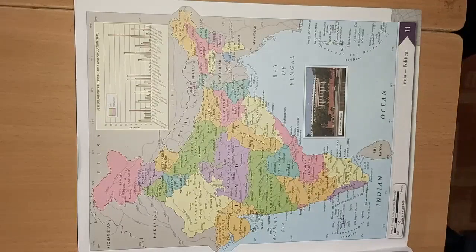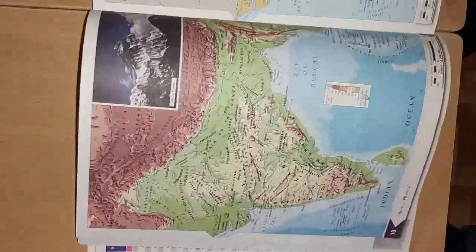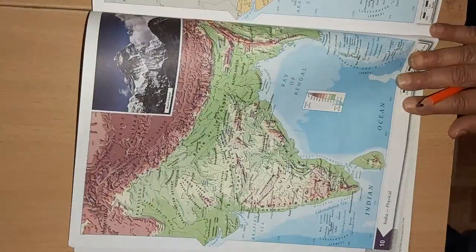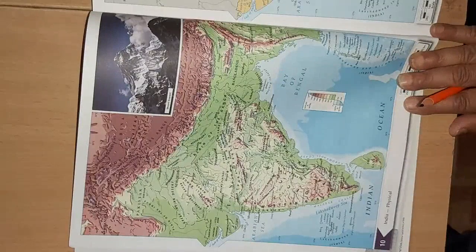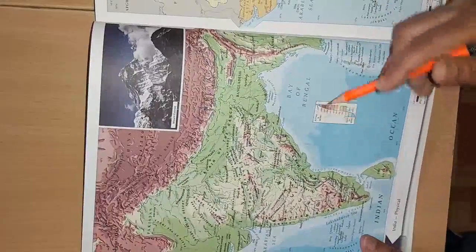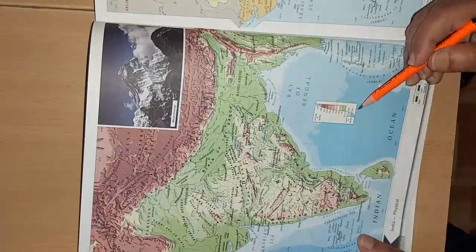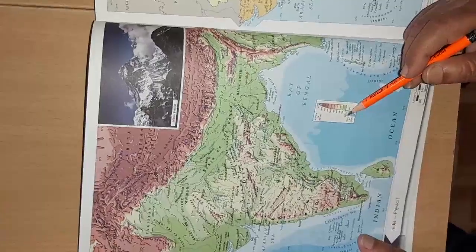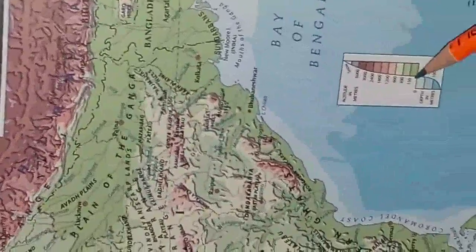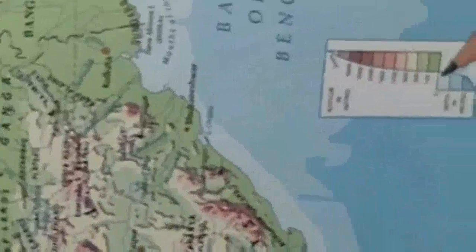Now I will show the physical map or relief map. A relief map shows mainly mountains, rivers, plateaus, plain lands, etc. You can see here that this shows the altitude in meters. This is from 0, also minus depth in meters, 200 meters depth, 1000 meters in depth, then 150 meters, 300 meters high, 600, they are up and they are down.